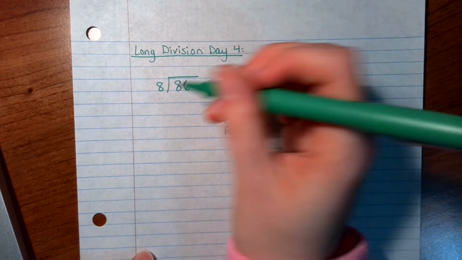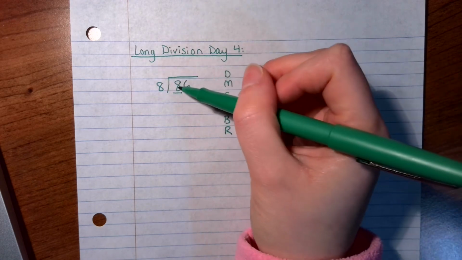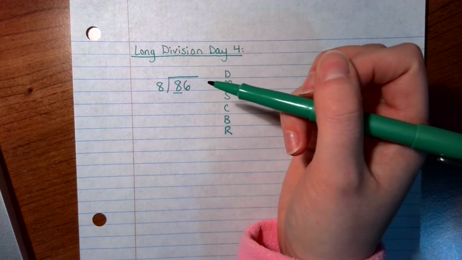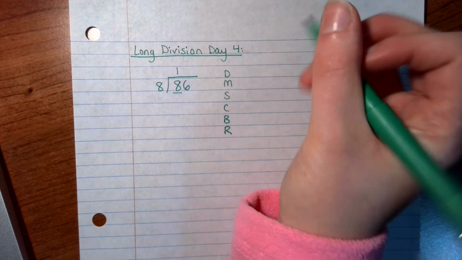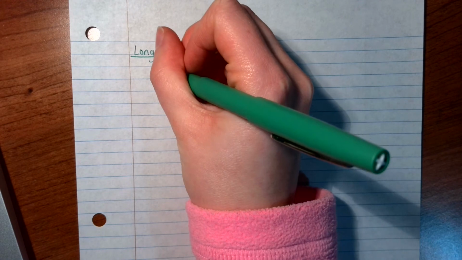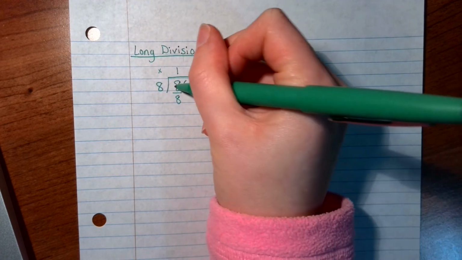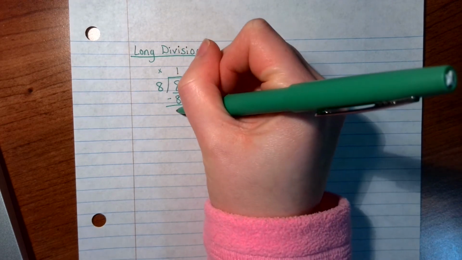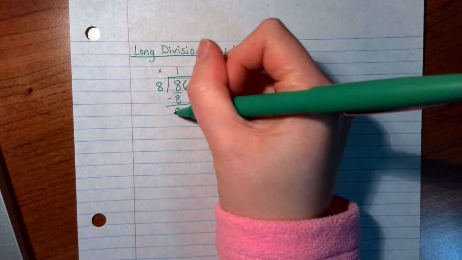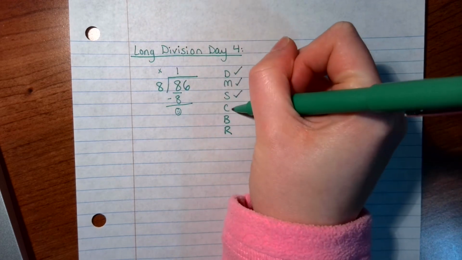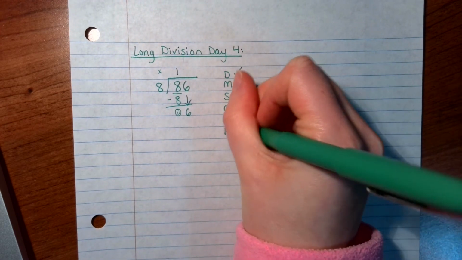So our first question, as always, we underline our first digit here and we say, can 8 go into 8? And the answer is yes. 8 goes into 8 one time. We multiply. 1 times 8 is 8. Subtract. 8 minus 8 is 0. Check. Is 0 less than 8? It is. Bring down your next digit and repeat.